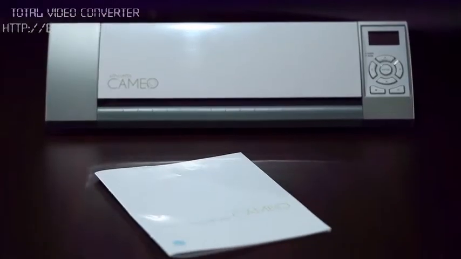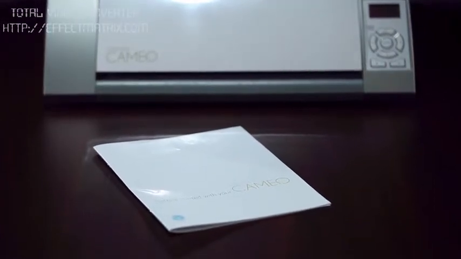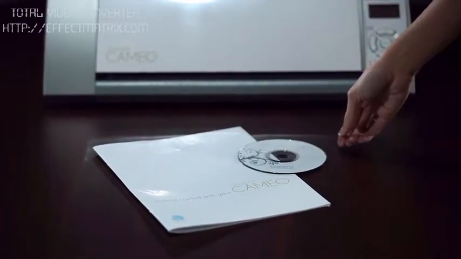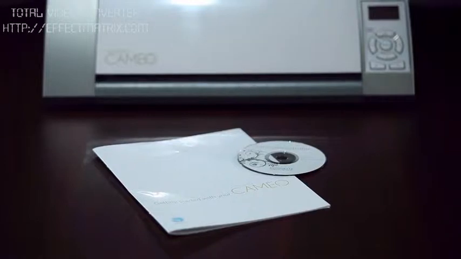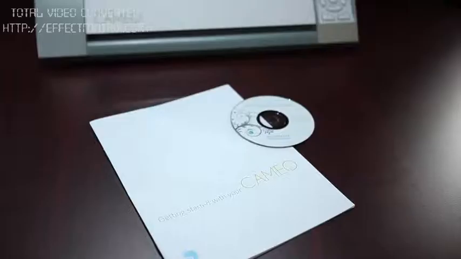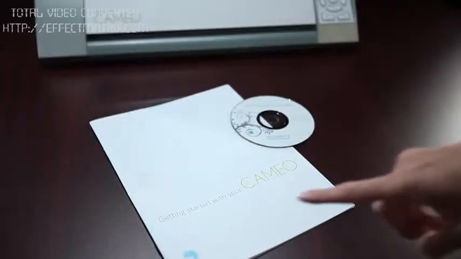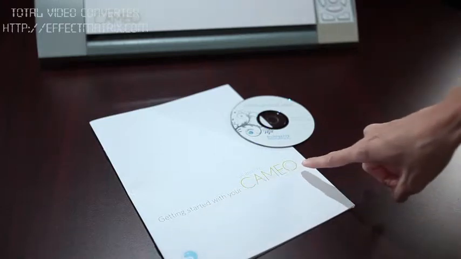Before you connect the Cameo to your computer, you'll need to install the included Silhouette Studio software. Remember, Silhouette Studio is compatible with Windows and Mac computers. For specific installation instructions, take a look at the basic instruction guide that came with your machine.